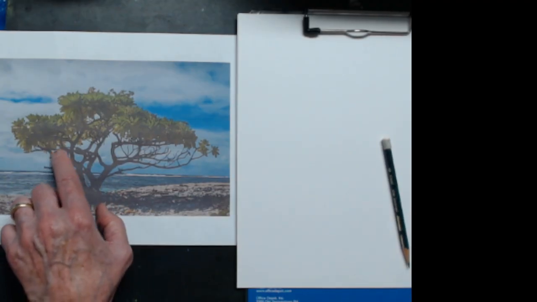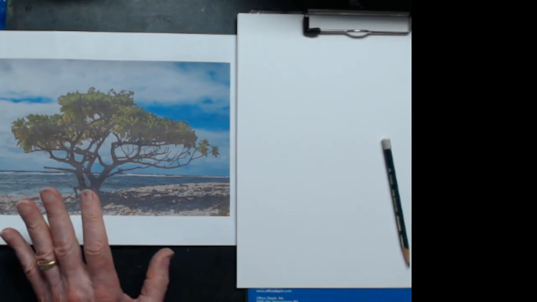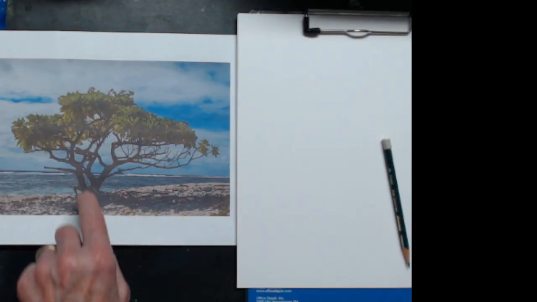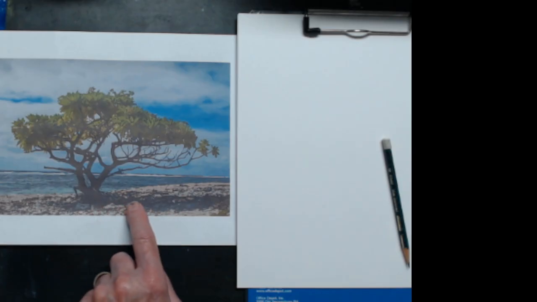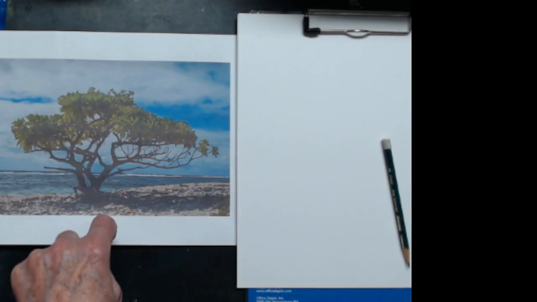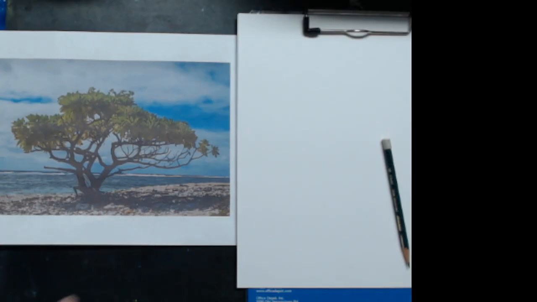But you can notice here, when you look at a tree or any subject, you want to see the direction of light, the shadow. You can see here that this is top lit. If it's top lit, you can see the shadows right underneath the branches, coming straight down. That means the sun's up here. That's a top lit photograph right there.